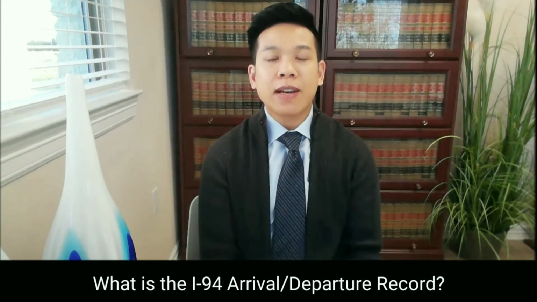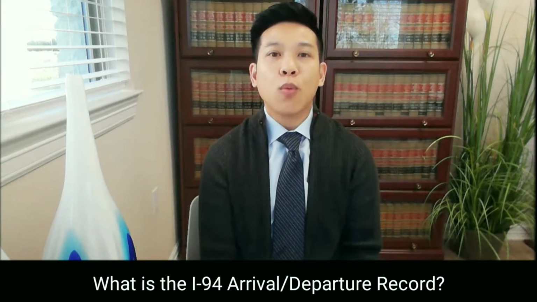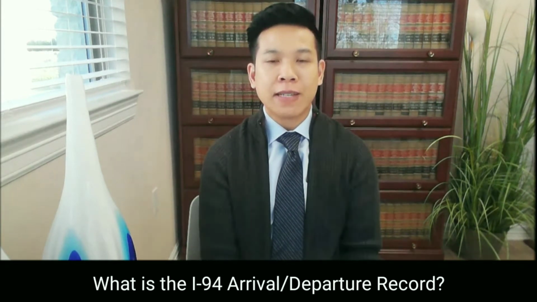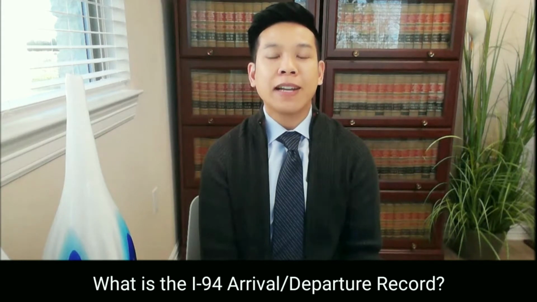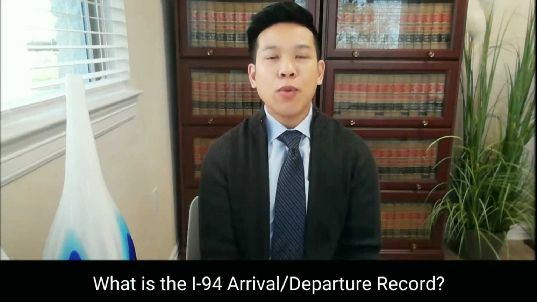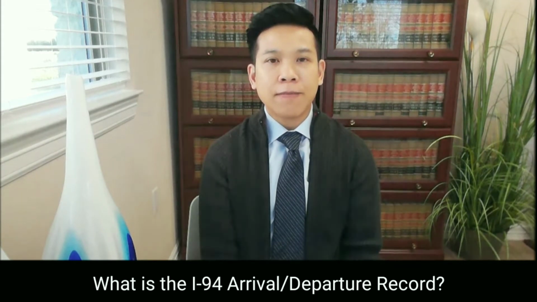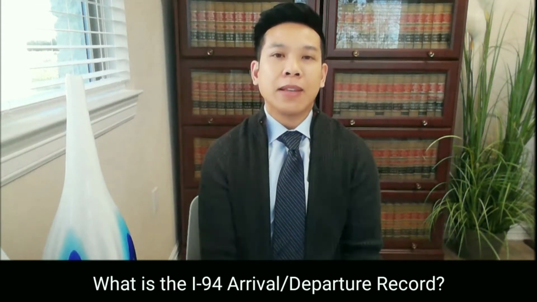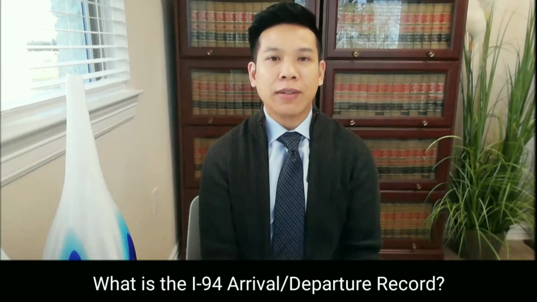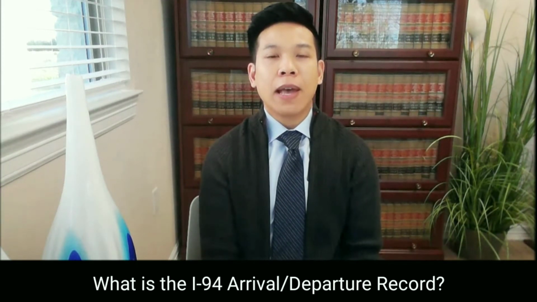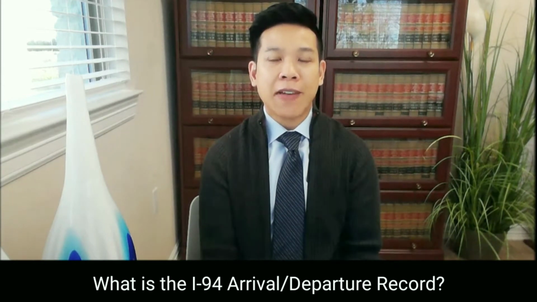So now that we have discussed what is a U.S. visa and what is the purpose of that U.S. visa, let's go ahead and talk about the I-94 arrival departure expiration date. Now, when you enter the United States using your visa, what will happen is that the Customs and Border Patrol agent is going to look over your passport to make sure that it has not expired and look over your visa to make sure that it's valid, they're going to stamp your visa page with a special stamp called the I-94 Arrival Departure Record stamp.